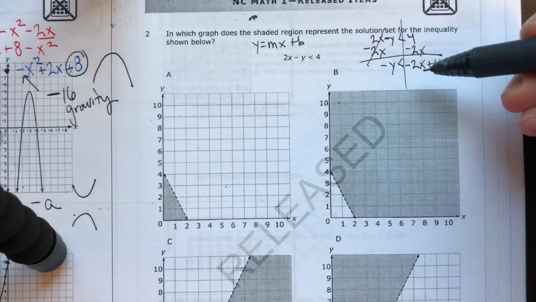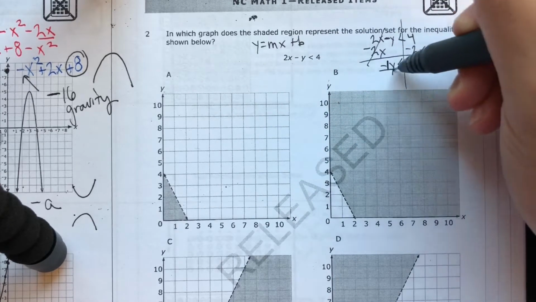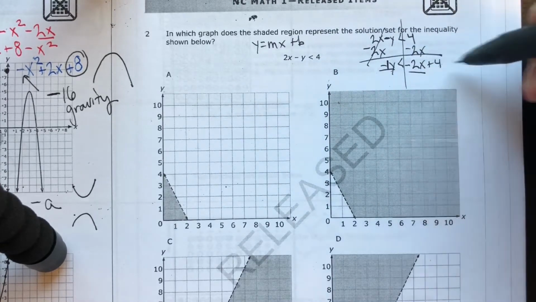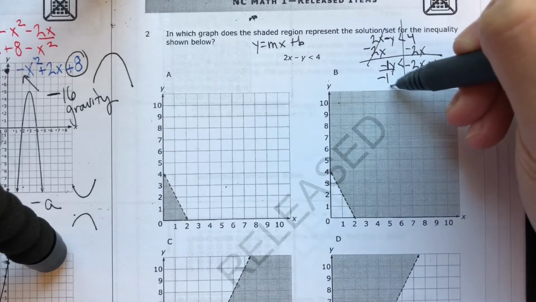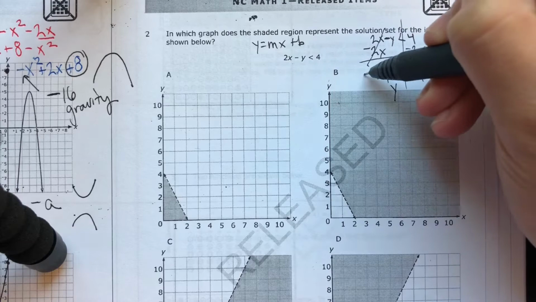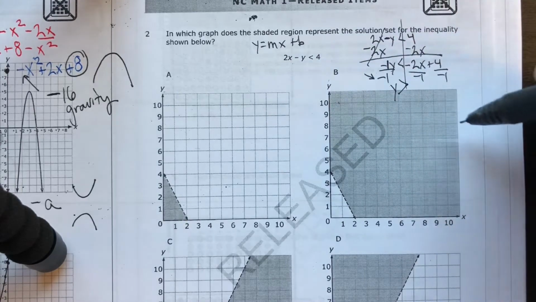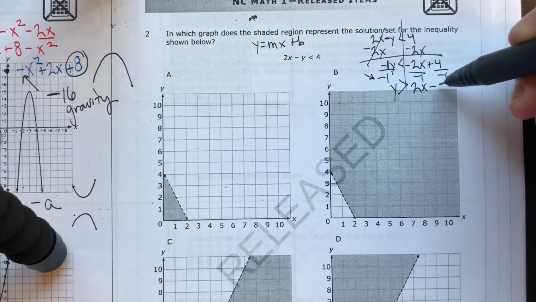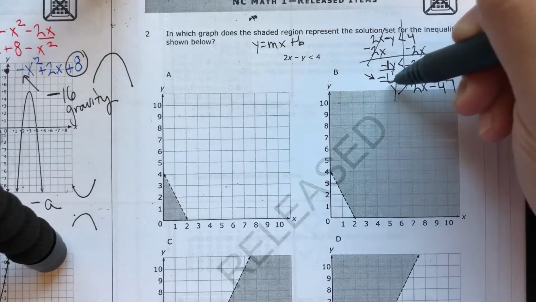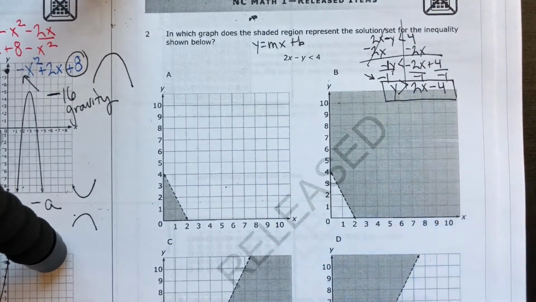I'm going to bring down my inequality as well. In front of this negative y is an invisible 1, and to get y by itself, I'm going to divide each term by negative 1. This becomes y, and because this is a negative number, that's really important, I have to flip the sign. Negative 2 divided by negative 1 is positive 2. 4 divided by negative 1 is negative 4. So this is my inequality right here. y is greater than 2x minus 4.